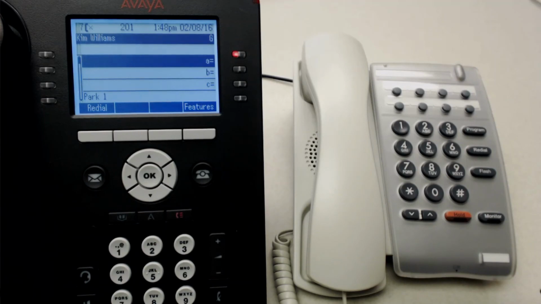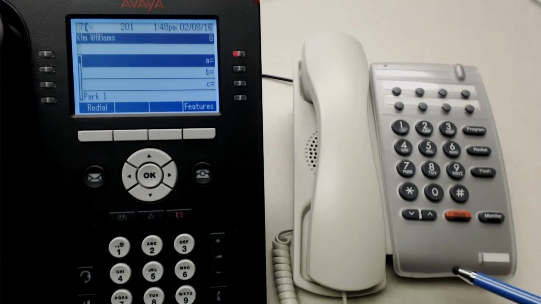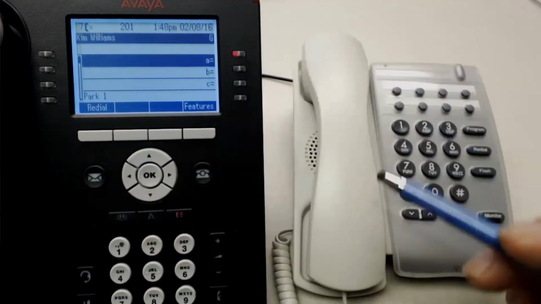You'll be much happier with the loudness of it, especially when it's hanging on a wall in a busy, noisy environment. This concludes this module on the IP Office using an analog style phone, along with all the other phones in your business.